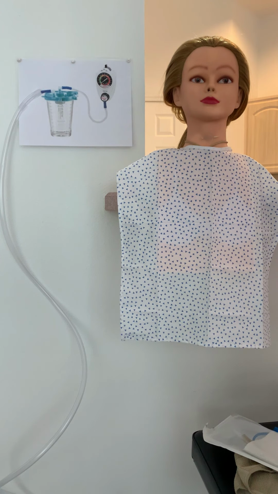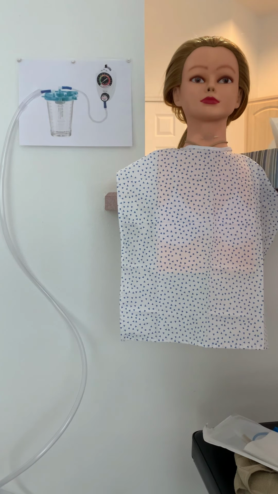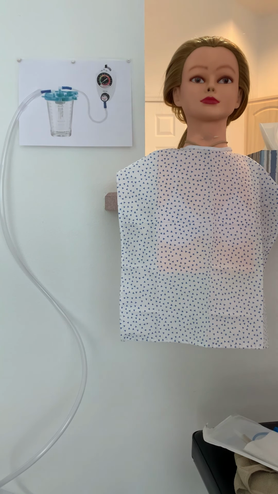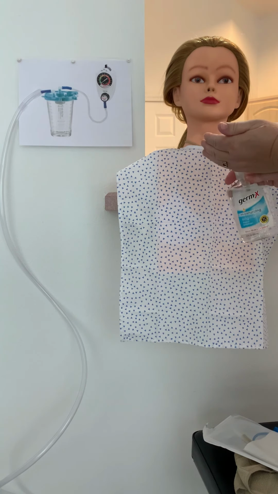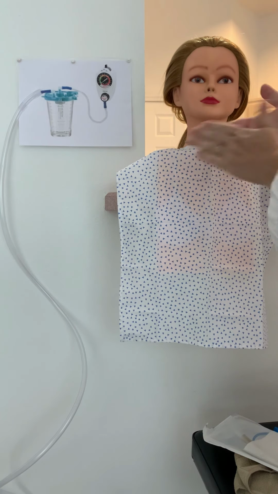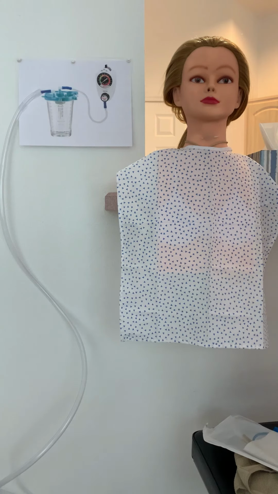All right. I'm going to make sure she has some facial tissues within reach. And I've got a towel that I'll put over her chest, and I will do that after I measure the tubing. So if we're ready to begin, then we'll go ahead and wash our hands again. And we will put on some gloves.